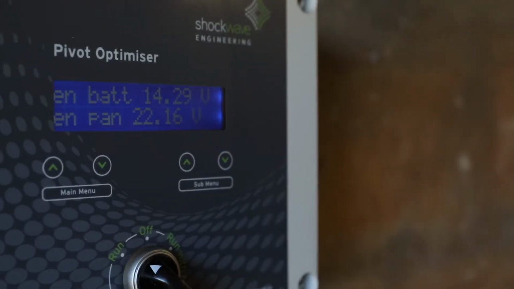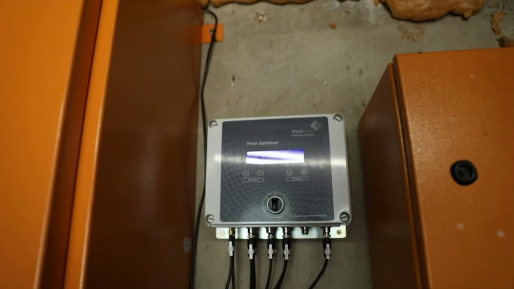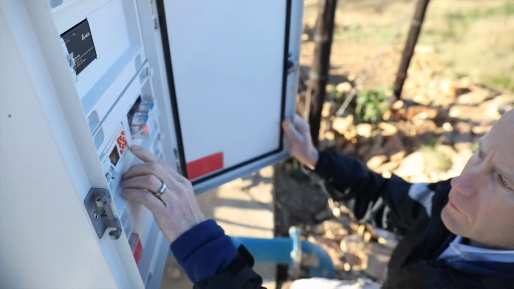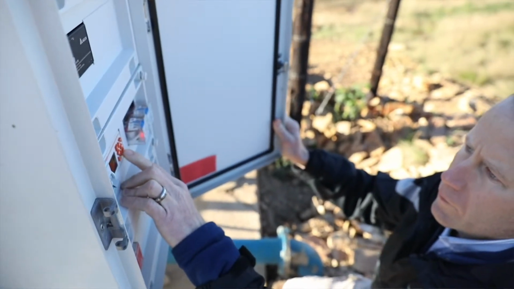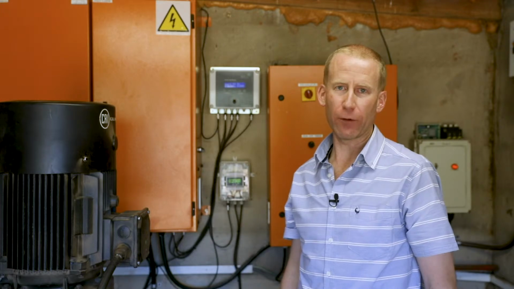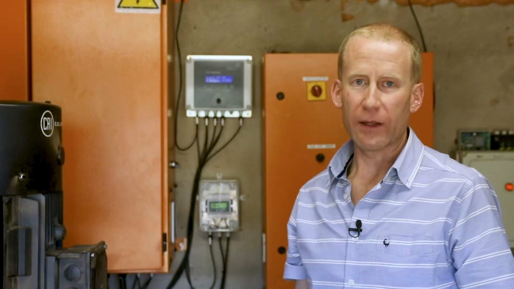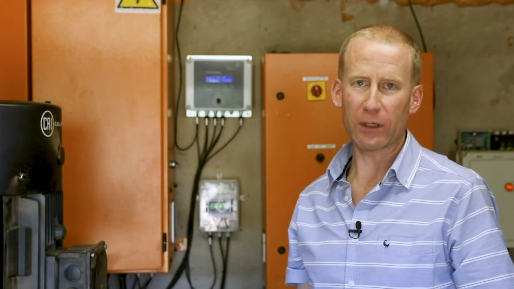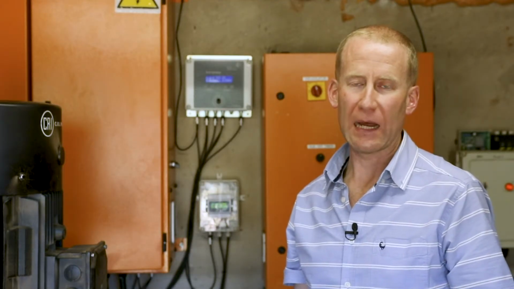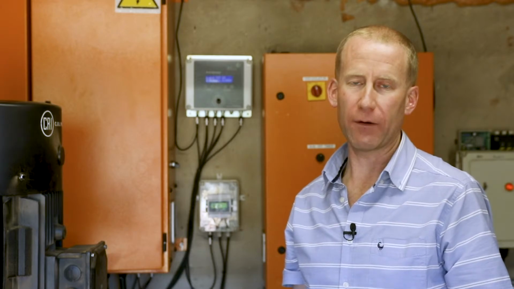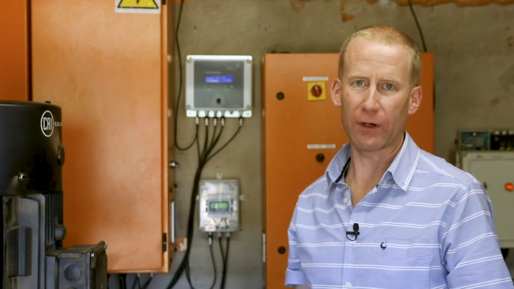The Pivot Optimiser allows the pump to be started either from the pump house or from the pivot over a wireless link. This eliminates the need for a communication cable from the pivot to the pump house. The pump run command from the pivot control system is also monitored, allowing the pump to be shut down if the pivot gets stuck or goes out of alignment.